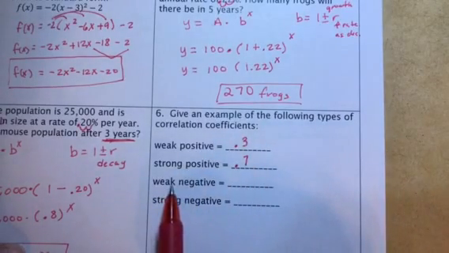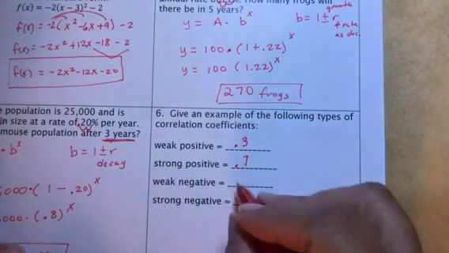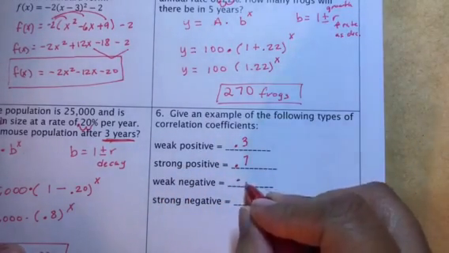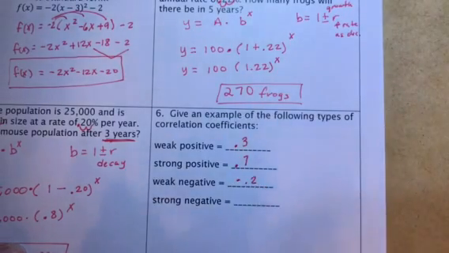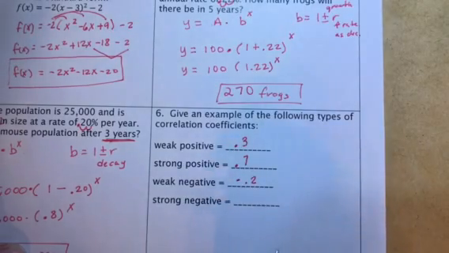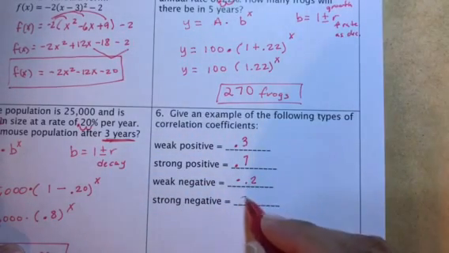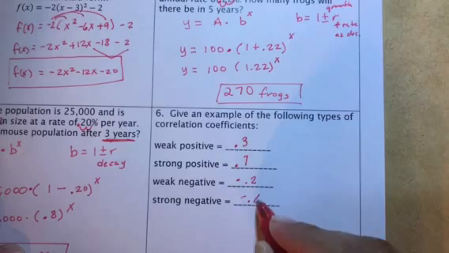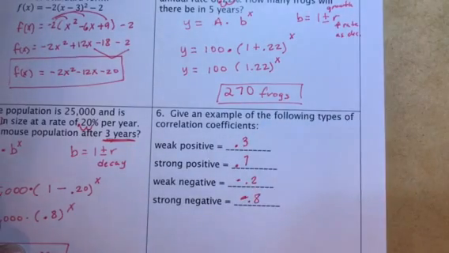So on this one, since it wants a negative, you want a negative number in front of it. So you could say negative 0.2. Again, the closer it is to 0, the weaker it is. Or the further away from 1 it is, the weaker it is, depending on the way you want to see it. Okay, and a strong negative would be like -0.8. The closer it is to -1, the stronger it is.